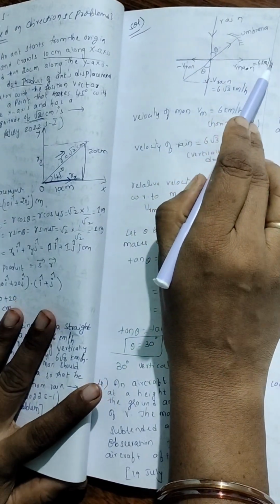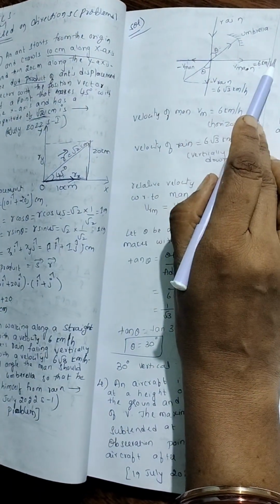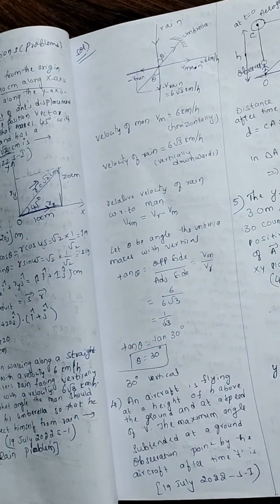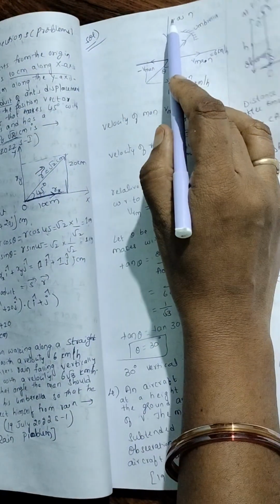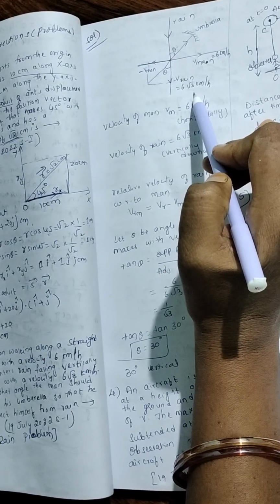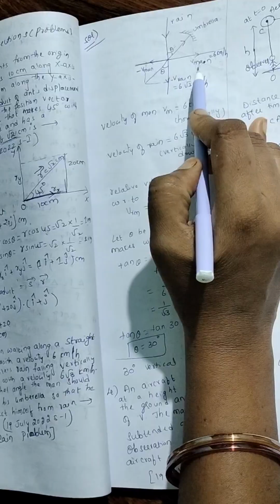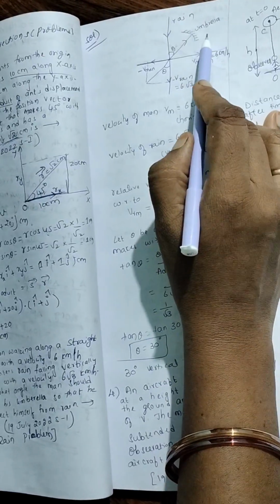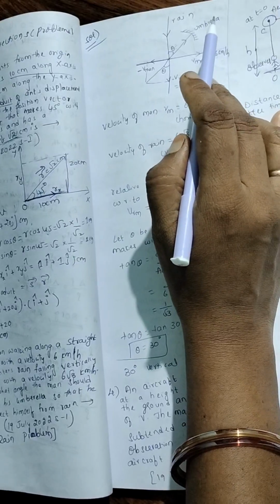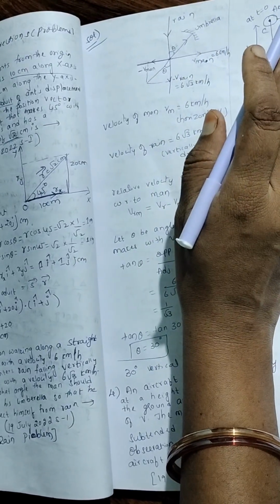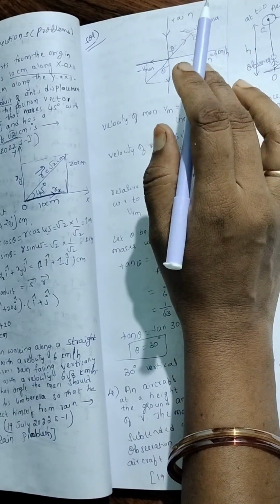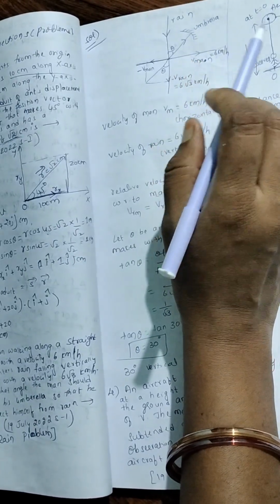A man is walking along a straight line along the positive x-axis at 6 km per hour. Rain is falling vertically with a velocity of 6 root 3 km per hour. The man is in motion, so he has to hold the umbrella in order to save himself from becoming wet due to this rain.